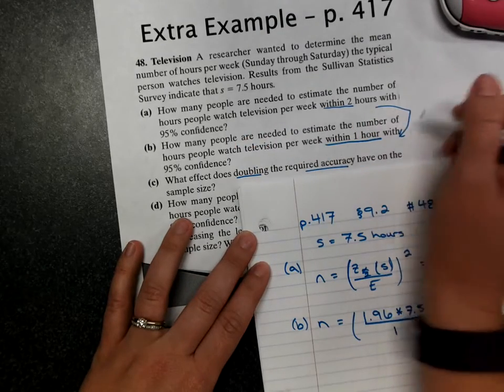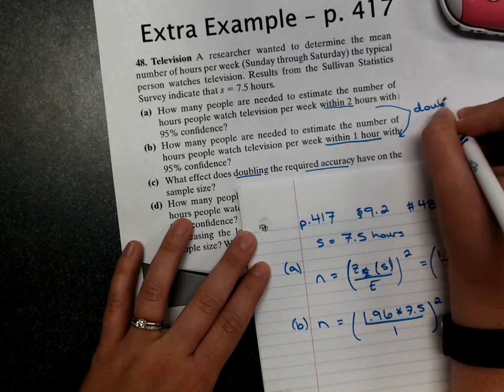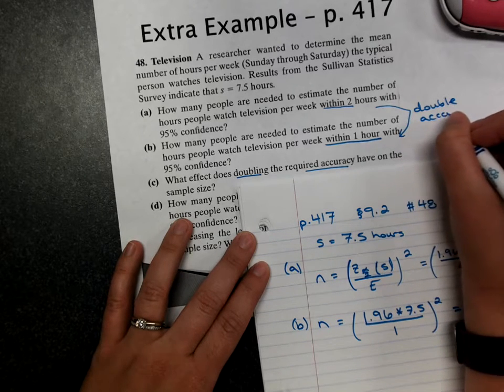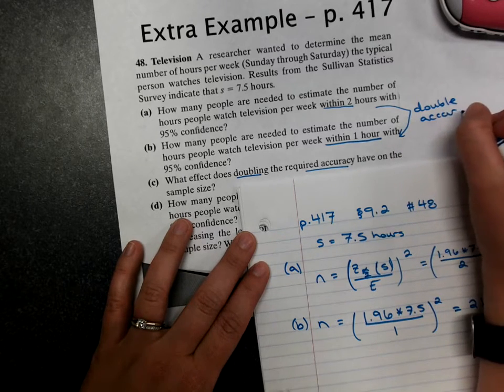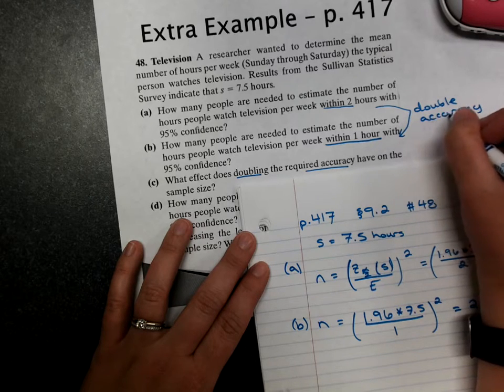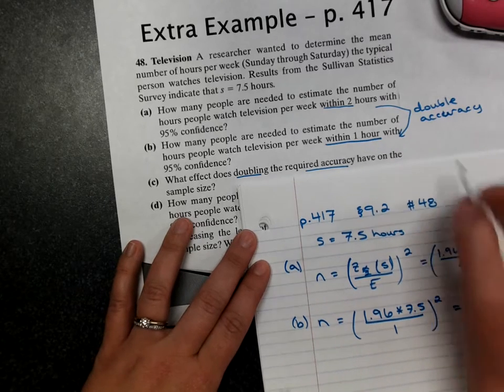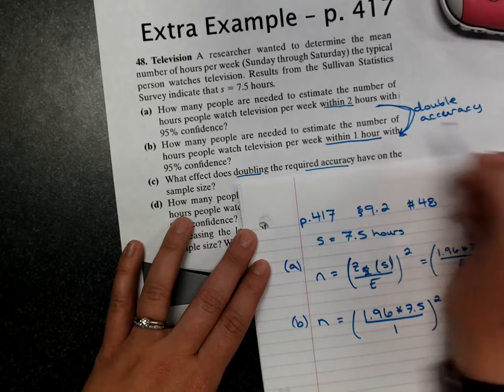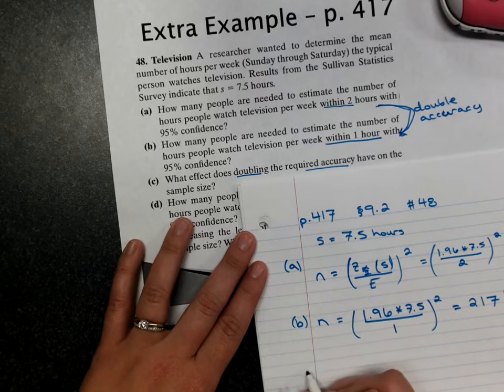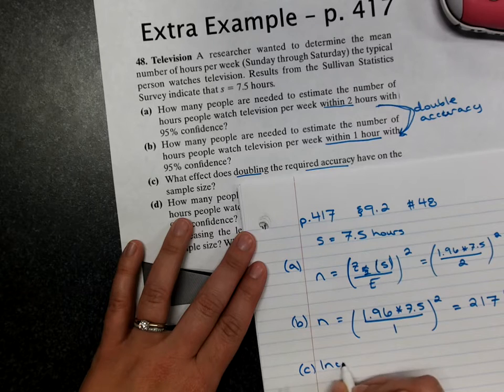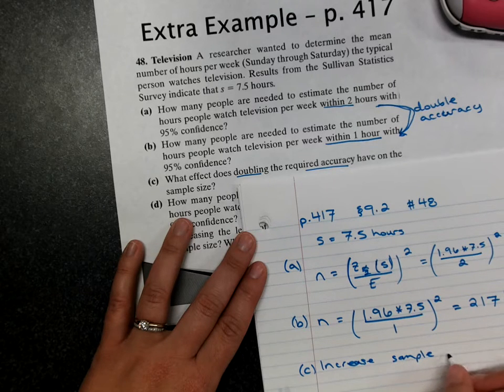So part C says, what effect does doubling the required accuracy have? So this is double accuracy. Did I spell that right? Accuracy. If we want to double our accuracy, we have to increase sample size.